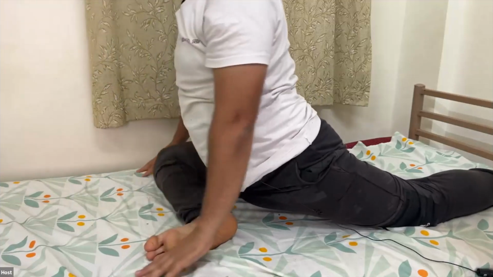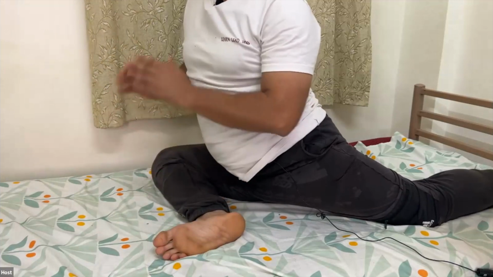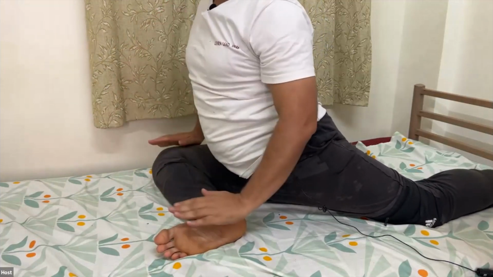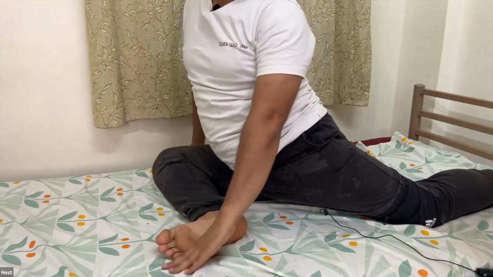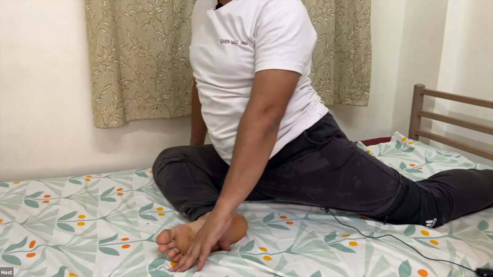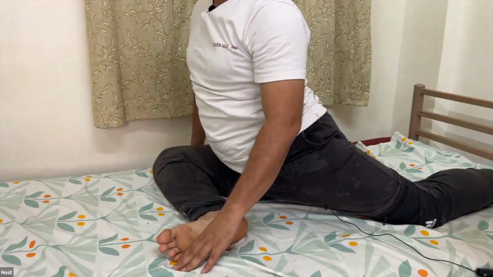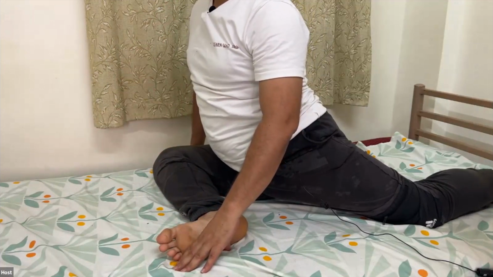And just sit like this, this is variation number 1, Kapotasana. We can do that, or just keep in that. This is variation number 1, pigeon pose. It's a wonderful exercise for piriformis syndrome causing sciatica pain.